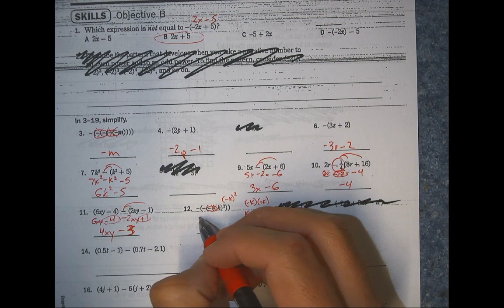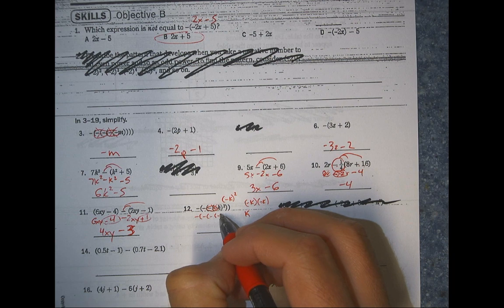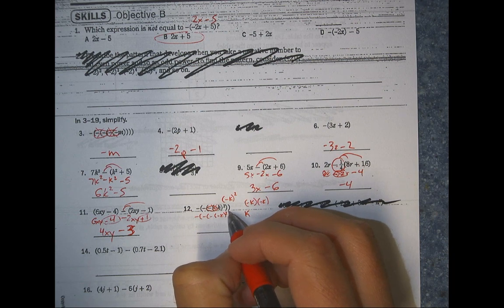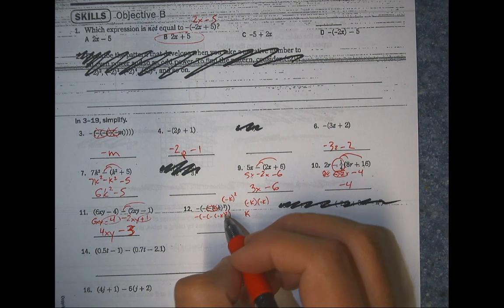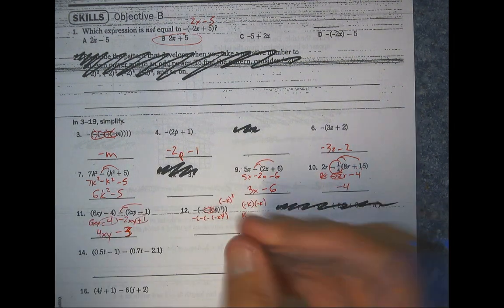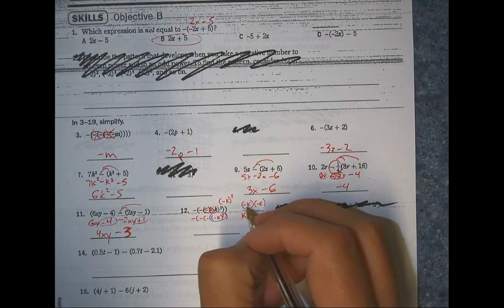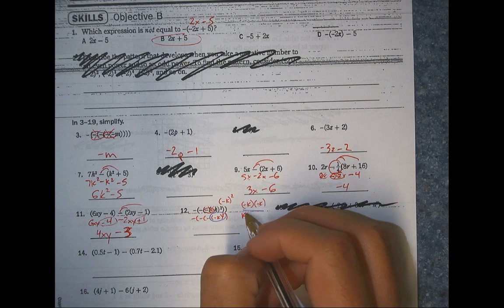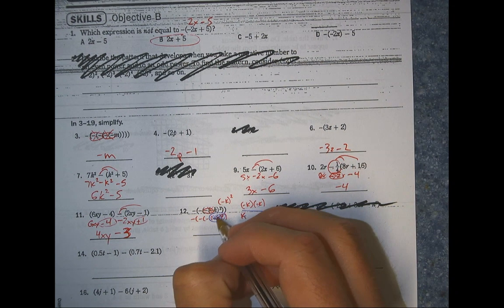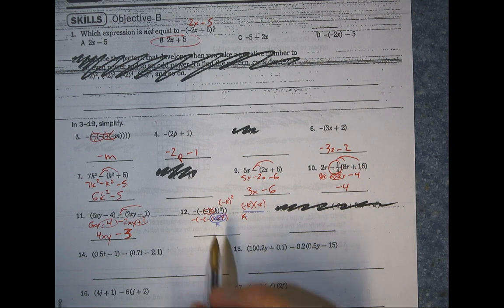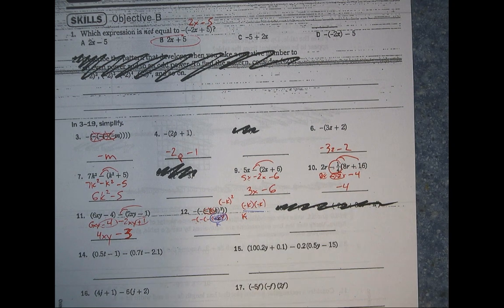So I think now that I've done this, I'm going to rewrite it so I can show you what's happening without making a mess. So this piece in here, we just completed. It's negative k times negative k squared. That becomes positive k. So this is positive k. And now I've got these three negatives still sitting out front.